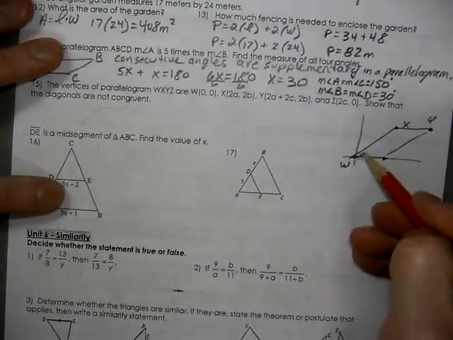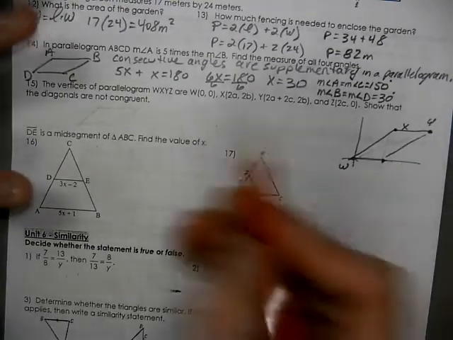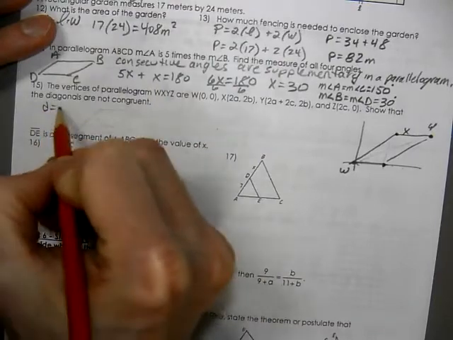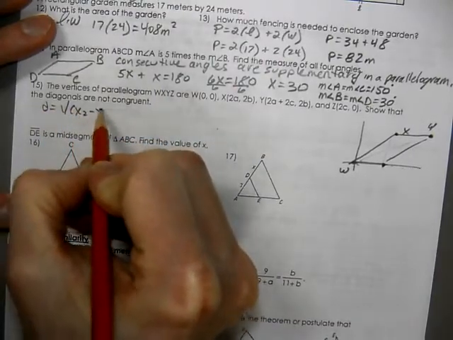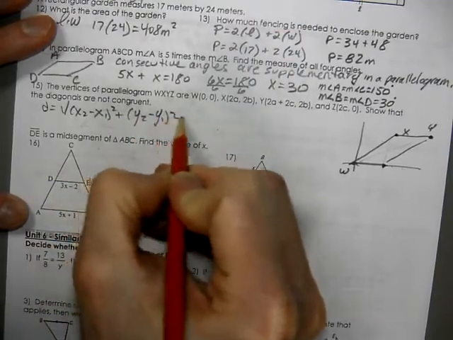So we have to show that the diagonals are different lengths, so we have to look at the distance formulas. So the distance formula is x2 minus x1 squared plus y2 minus y1 squared.